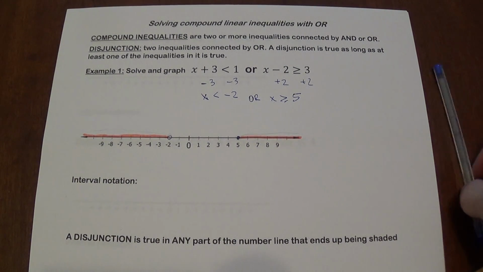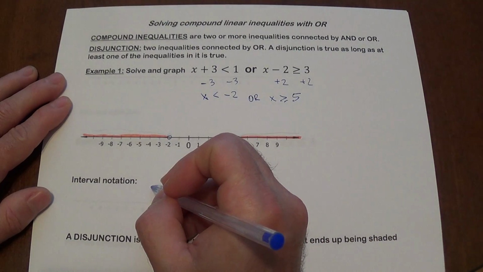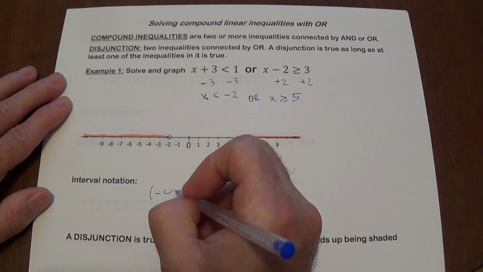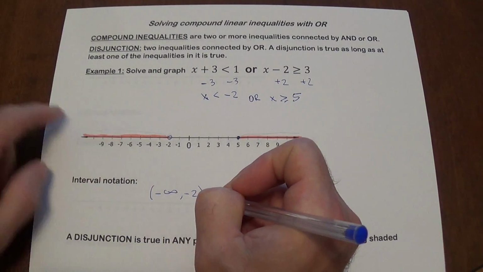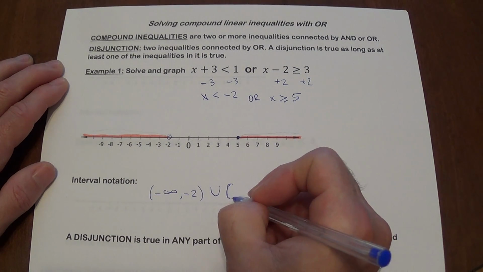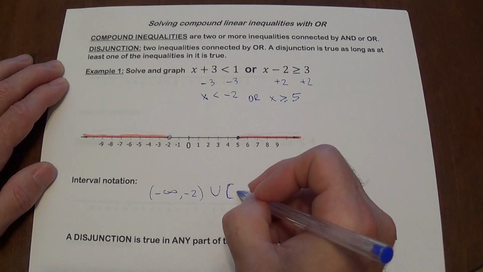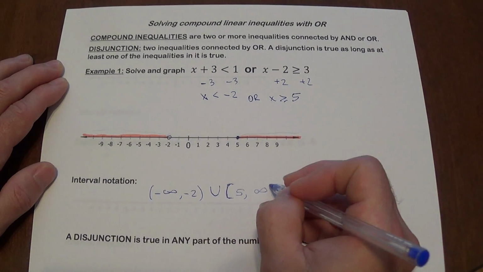So you do have two separate intervals here. So when you write interval notation, you're going to have to put it together. So the left side here is -infinity to -2 with open. Then we're going to use the union symbol, and then we're going to go from 5 with a bracket because it's closed to +infinity.